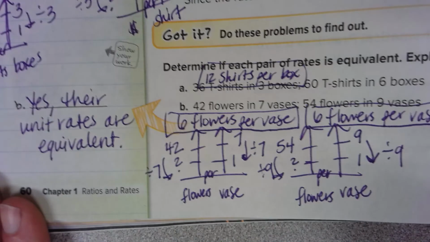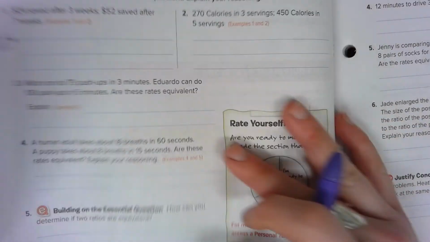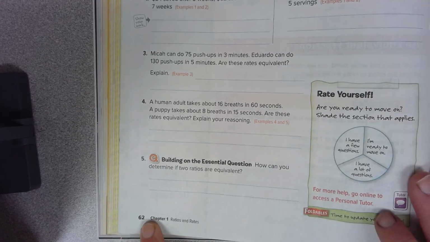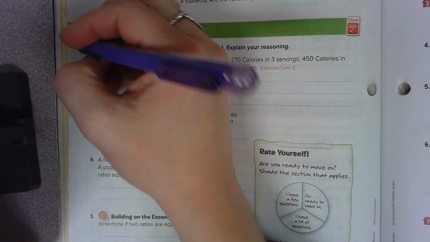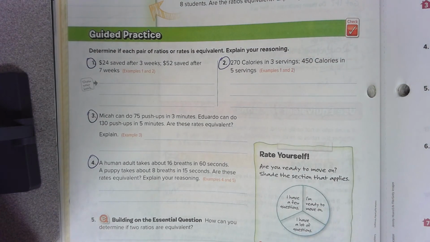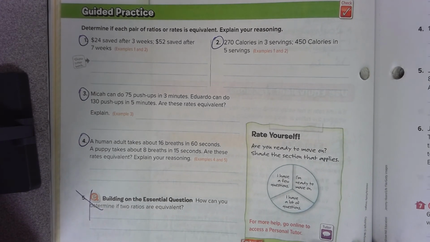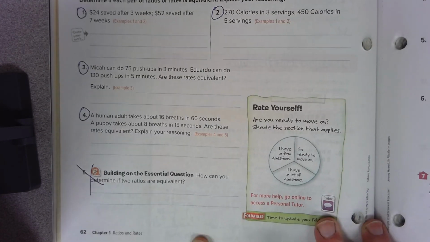All right, now your homework is going to be on the next page, page 62. We're going to do parts of the guided practice here, and you're actually going to do problems 1, 2, 3, and 4 for your homework, not number 5. Okay, so you are going to do 1, 2, 3, and 4 on page 62 for your homework today. Let me know if you have any questions.